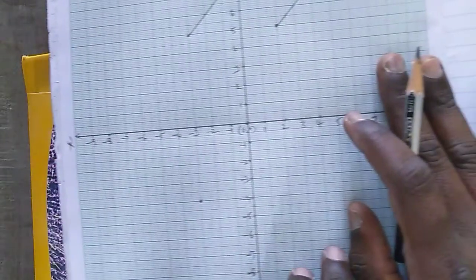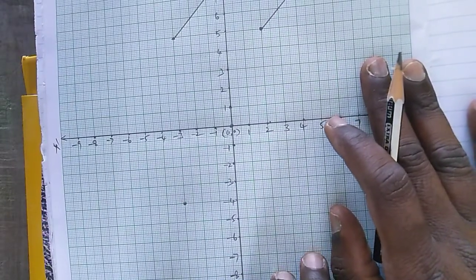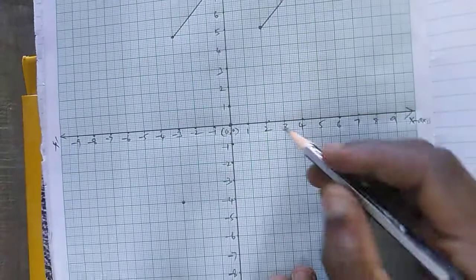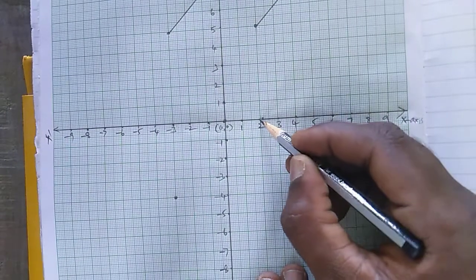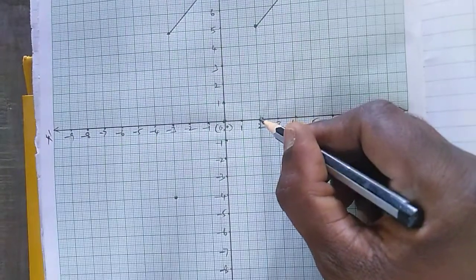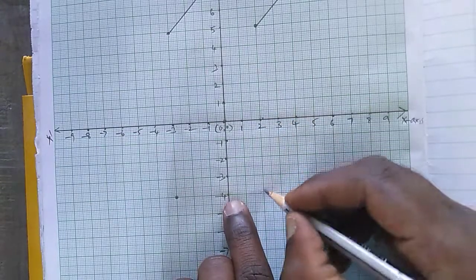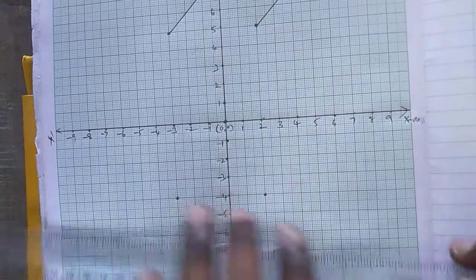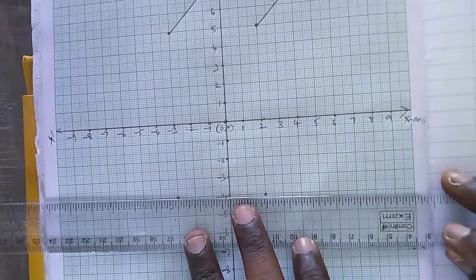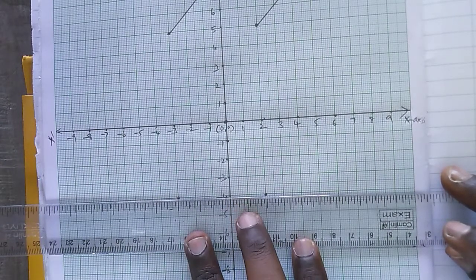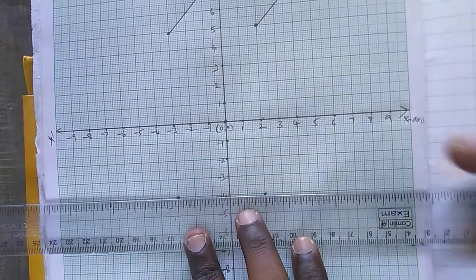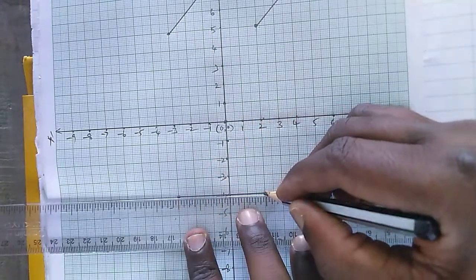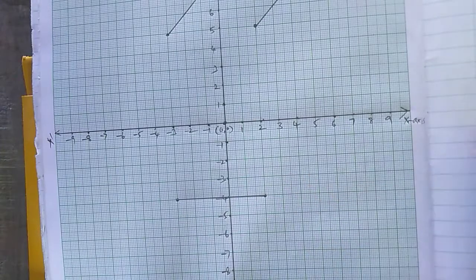It will not be in the first quadrant, it is the fourth quadrant. On the x-axis it is 2, on the y-axis it is minus 4. So it will be here. Join these points as a pair. Let's join them by drawing a line. So it is like this. This is one pair.